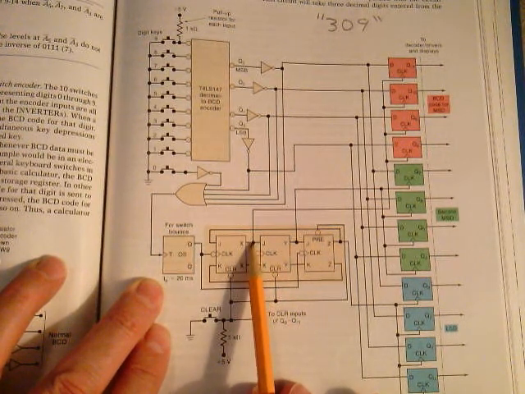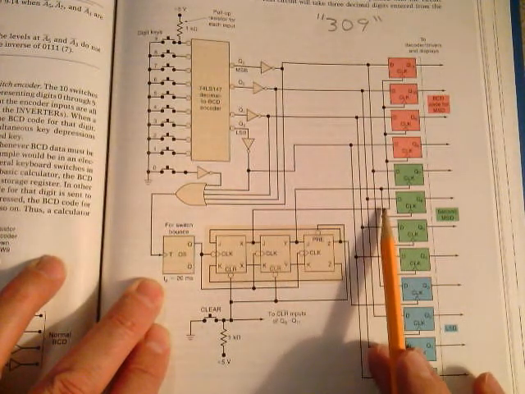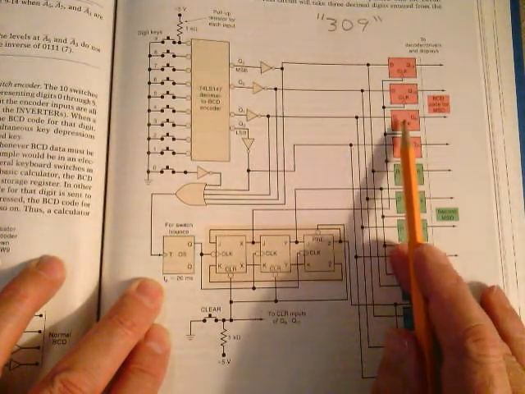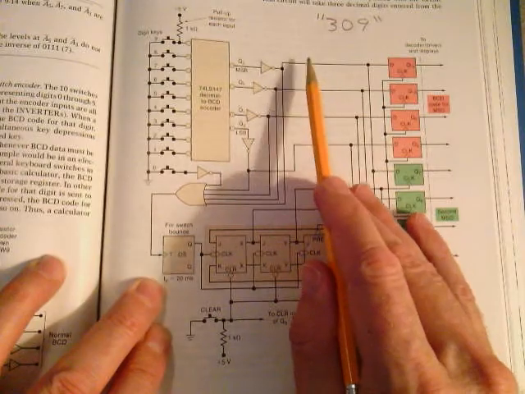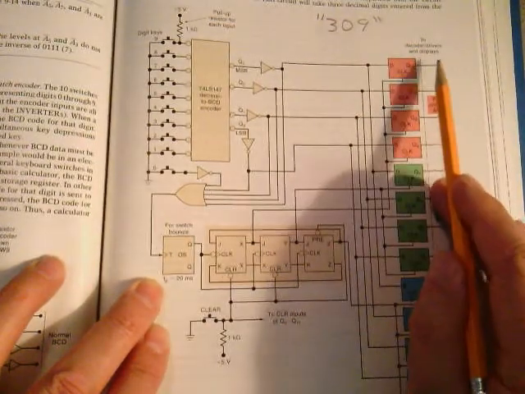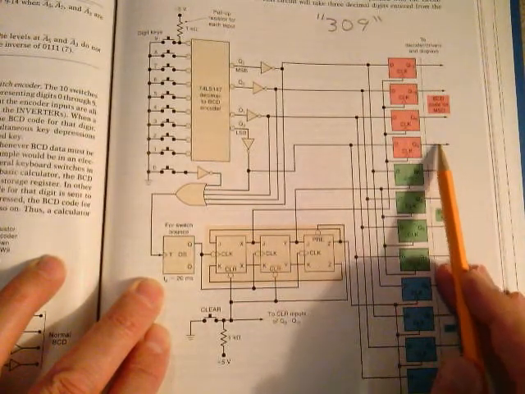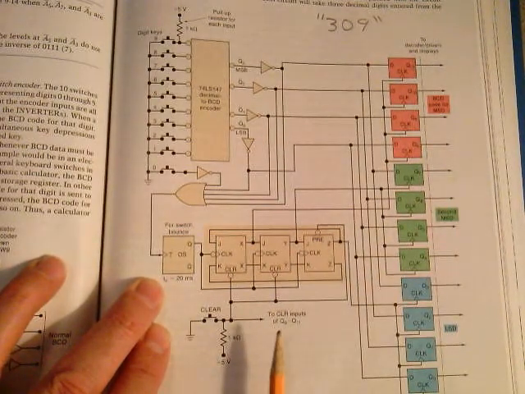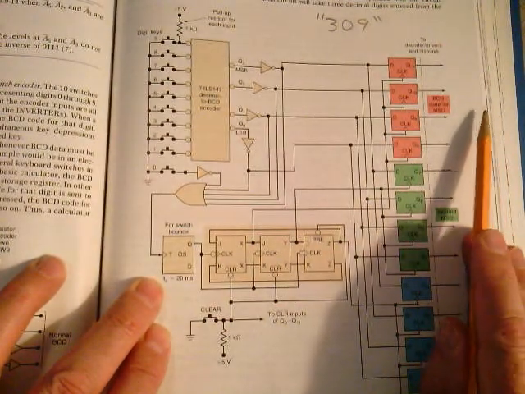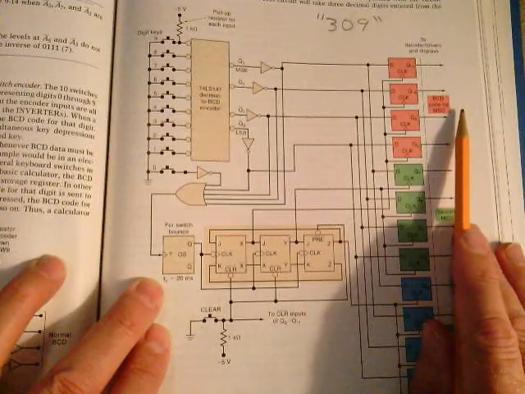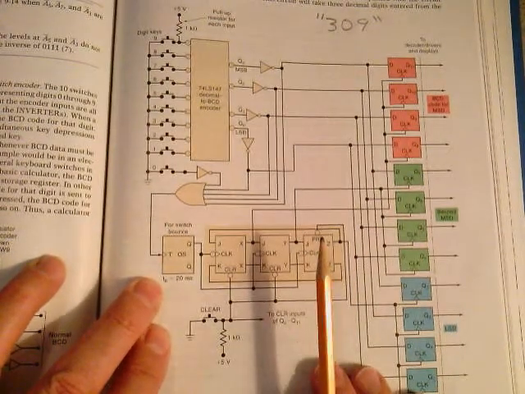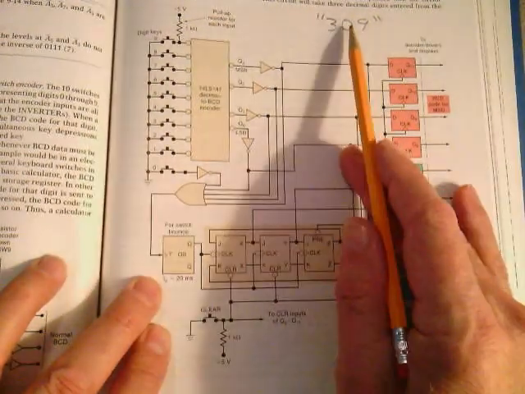When that goes to a 1, follow it. That's the clock for this, this, this, and this. So that 3, that 0, 0, 1, 1 gets loaded. 0, 0, 1, 1. And you have your 3 there for your BCD. That goes to your BCD to 7-segment decoder, which you already designed for me, and the 3 digit lights up on the panel.